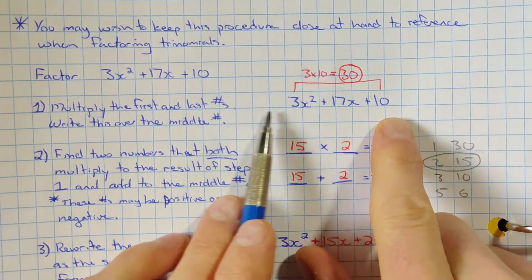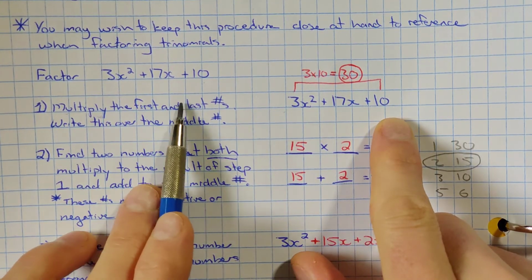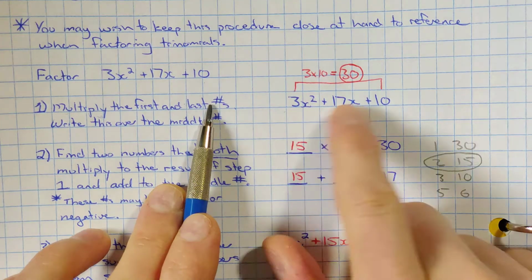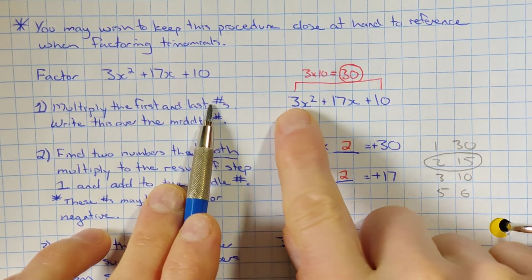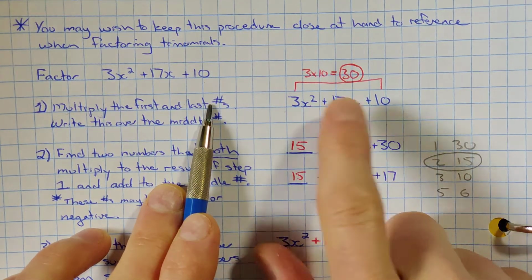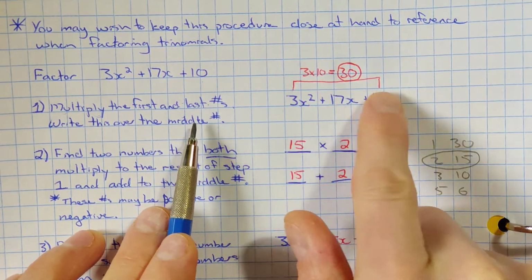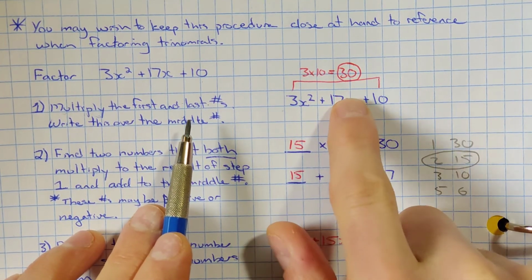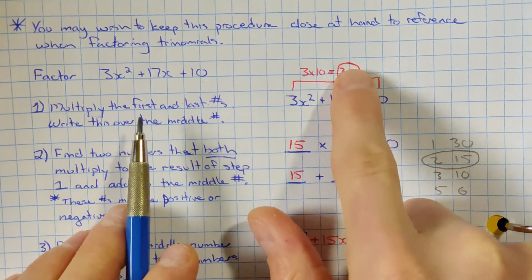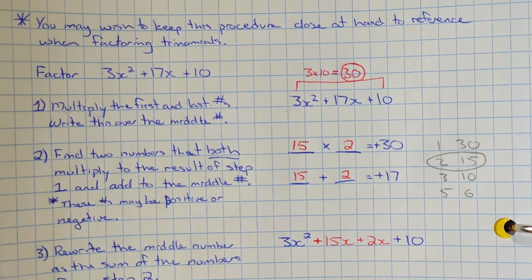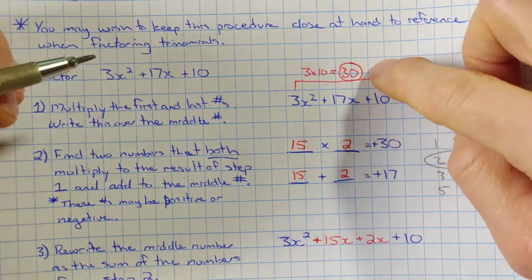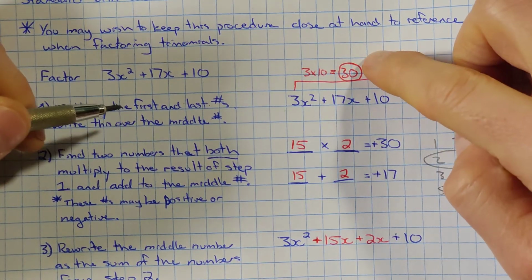So here I've written it out. The first thing we need to do is multiply the first and last numbers. The proper term is coefficients, but we're going to multiply these first and last numbers only. We're not worried about the letters. So 3 times 10, and we're going to write that on top. I like to put this bar here, and I write it over top of this middle number because these are what we work with next. So 3 times 10 is 30. I've written that up here.